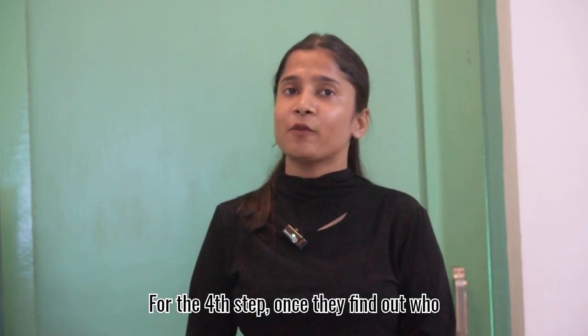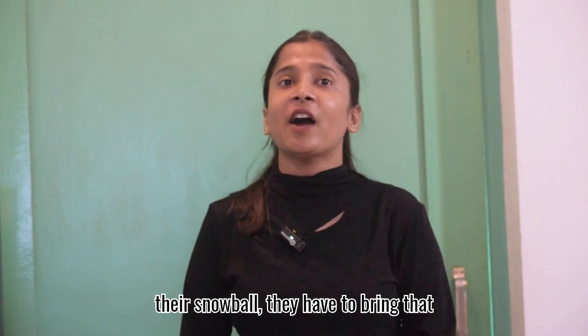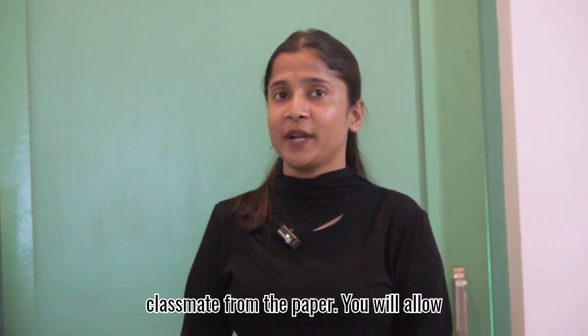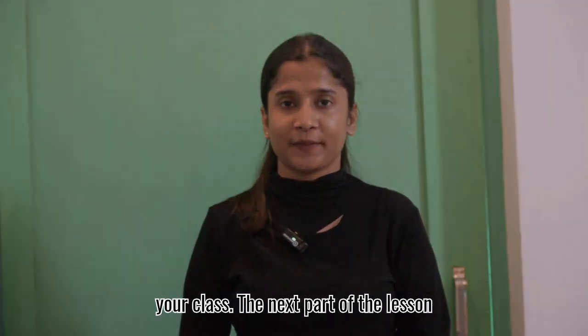For the fourth step, once they find out who the person is that wrote the sentences on their snowball, they have to bring that person up in front of the class and share what they have learned about their classmate from the paper. You will announce that you are happy to know more about your class.